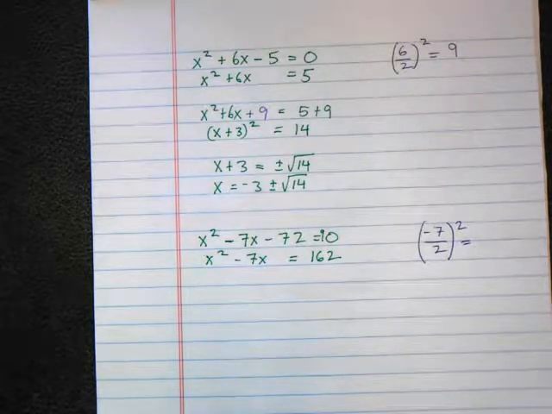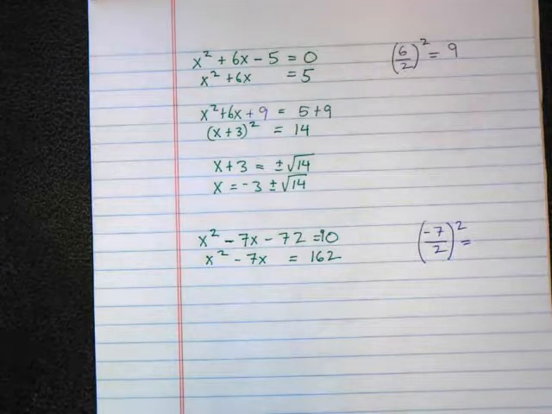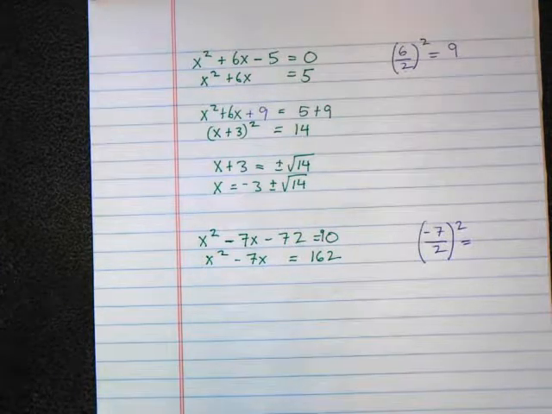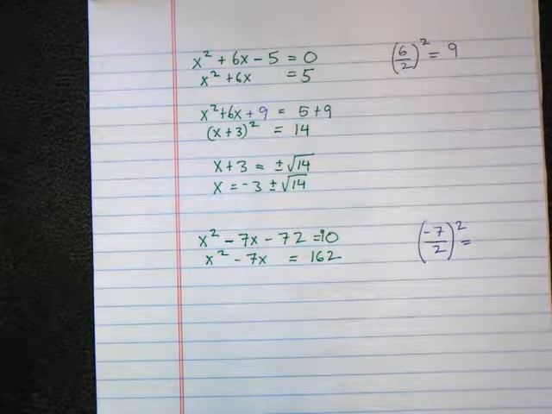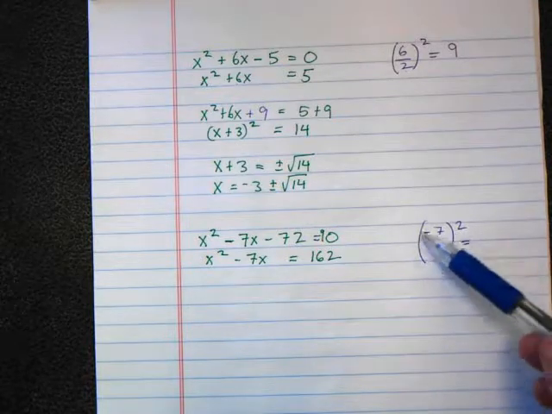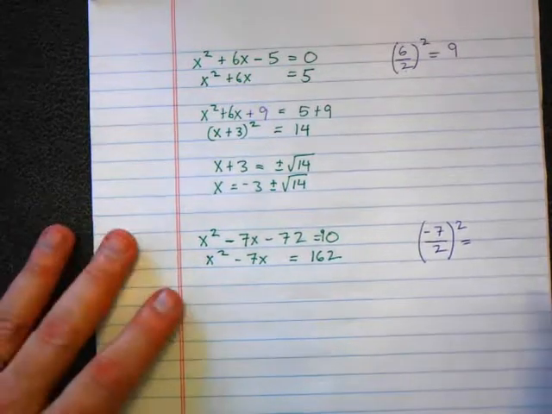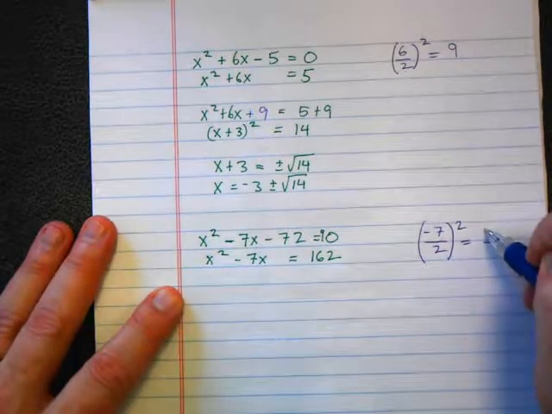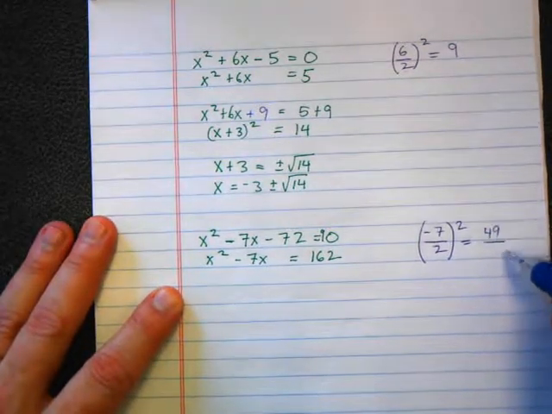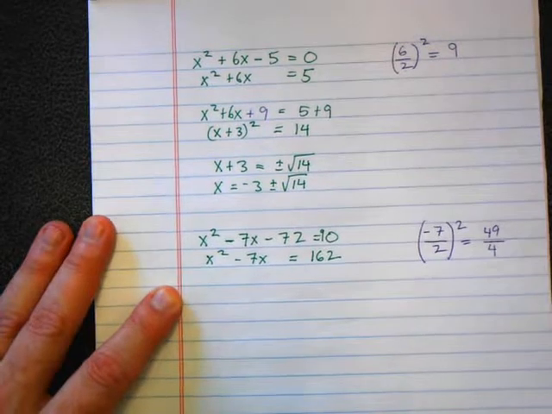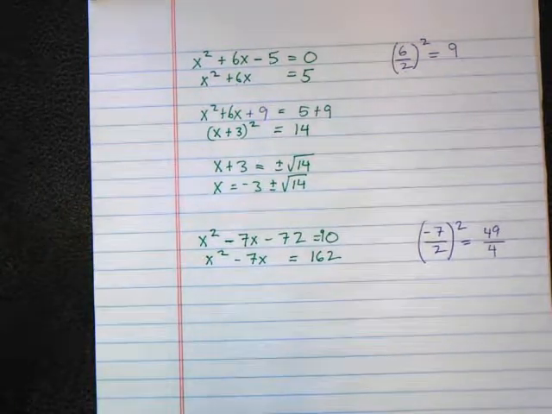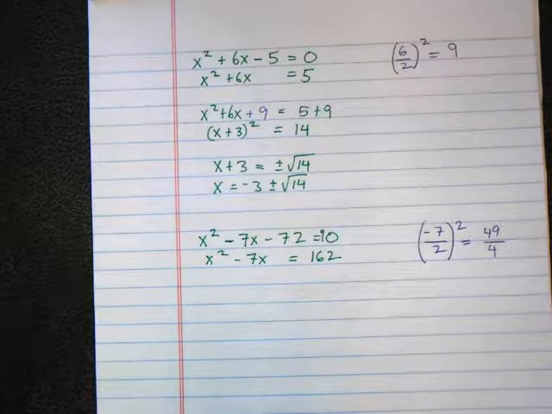But you're better off leaving things in fractions here, because it's easier to square when it's a fraction. You square the top and you square the bottom. So what's negative 7 squared? 49, and 2 squared is 4. So our magic number is 49 over 4.